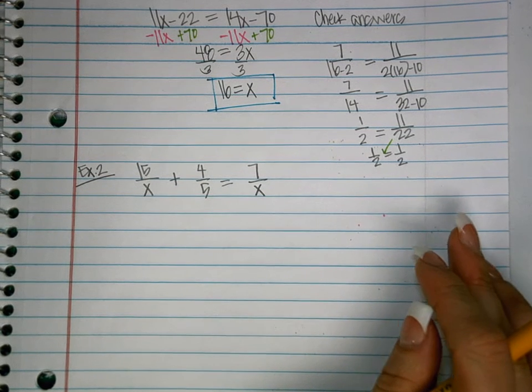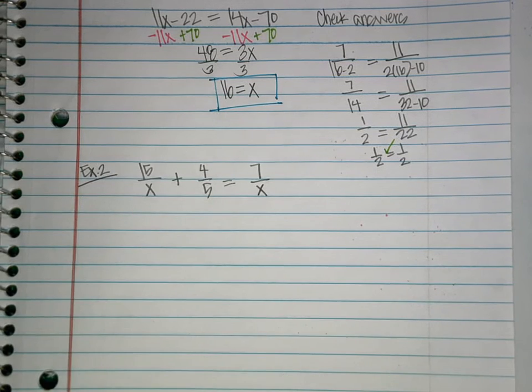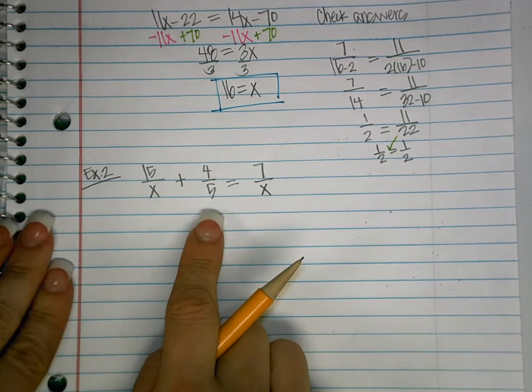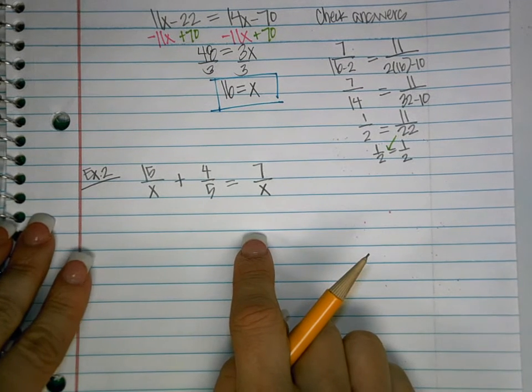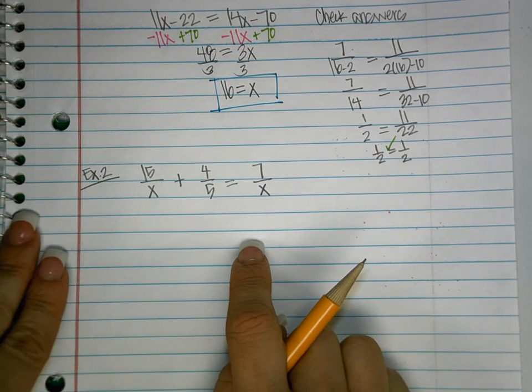You liked the last one better. If there is more than one thing on one side of the equals, you cannot just cross multiply.